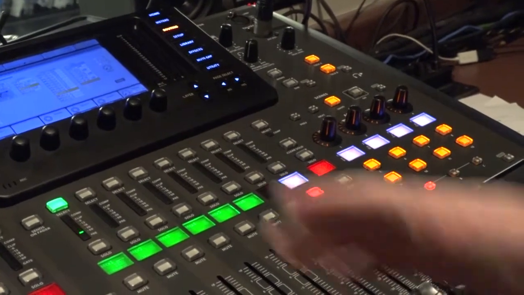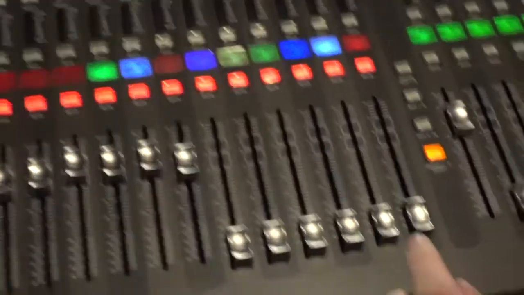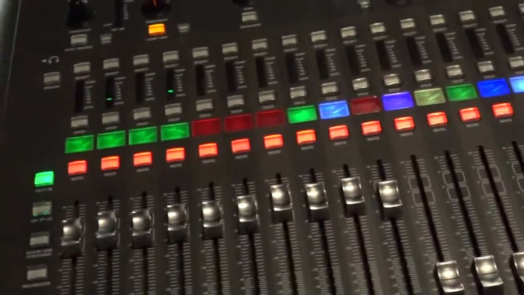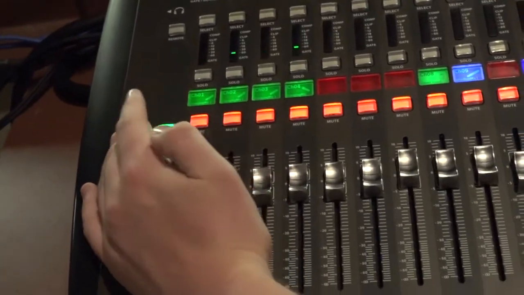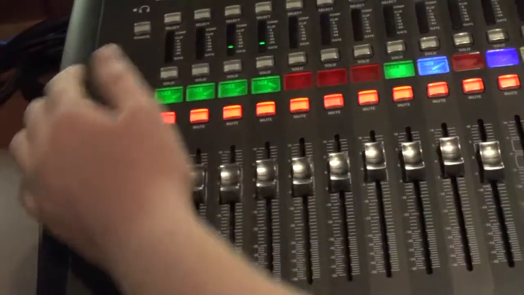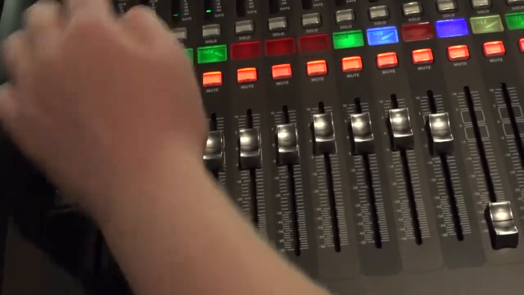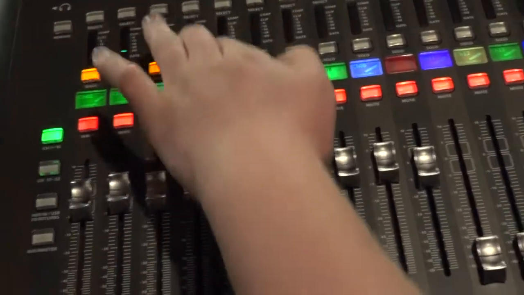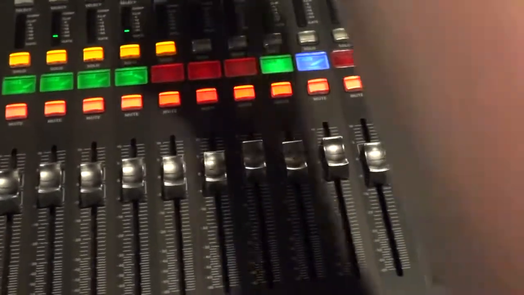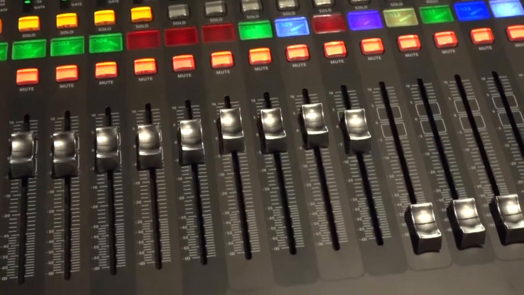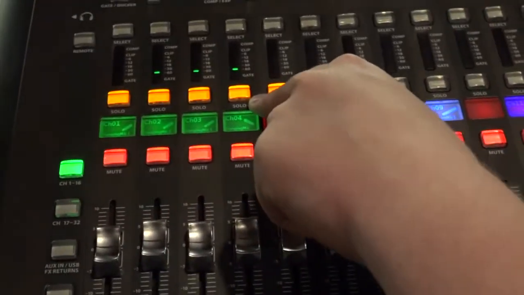Now if we come down here to this section, the way you listen to a specific one through these speakers up here, through the monitors, is you click solo. So if you tap the solo button, it lights up. It's going to come through these two speakers up here. You can probably hear that it's picking up the hanging mics that are on the stage right now.